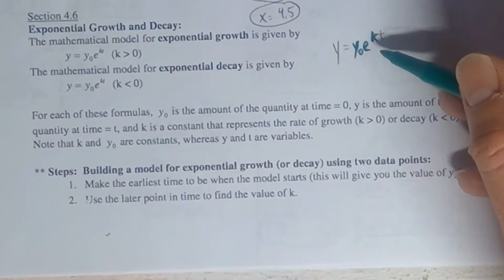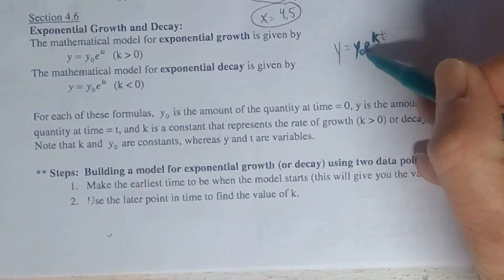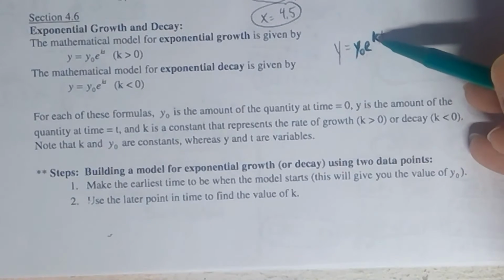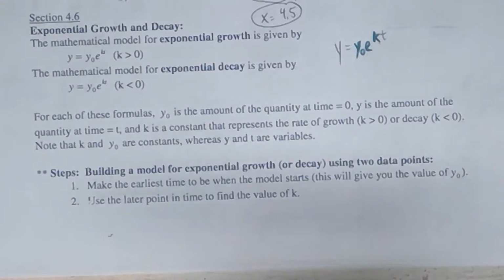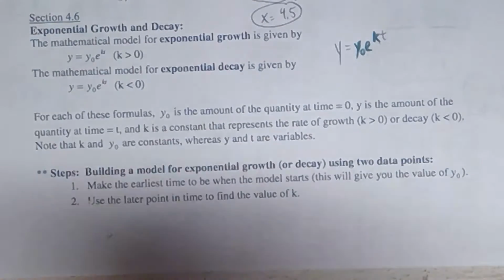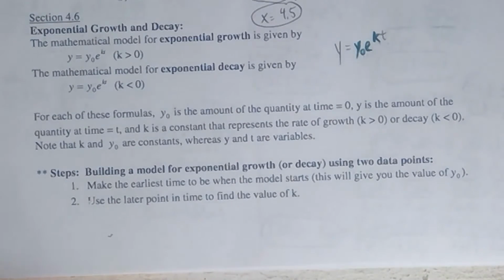So t and y are the variables. You should have constant numbers in these three areas that I highlighted in green. e already is a constant, but the y naught and the k, those two numbers are the ones that we need to figure out what they're equal to.